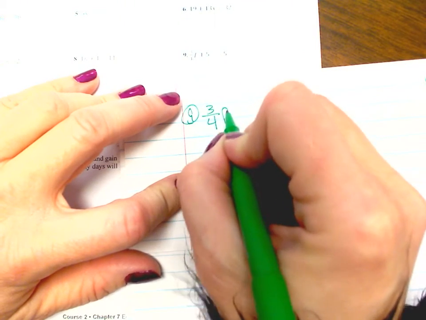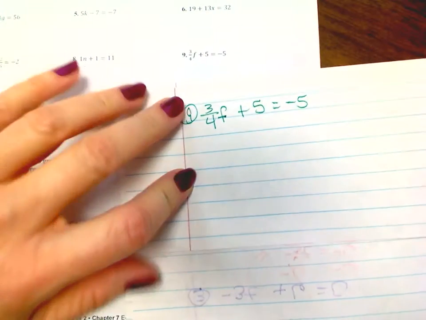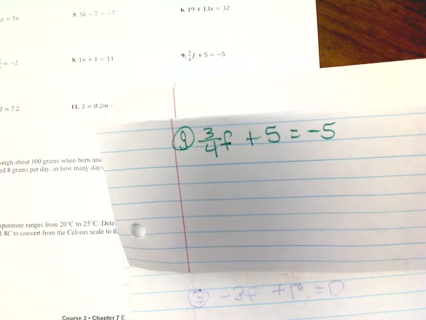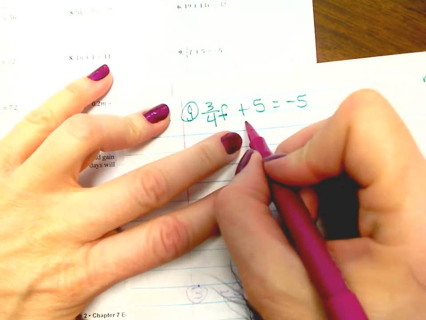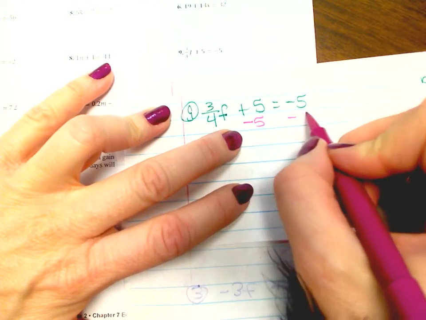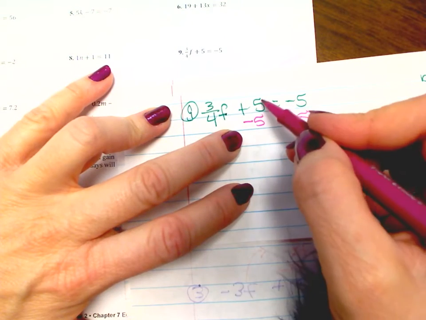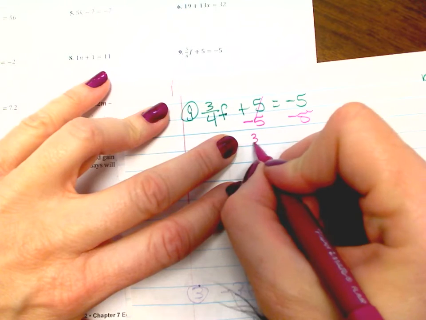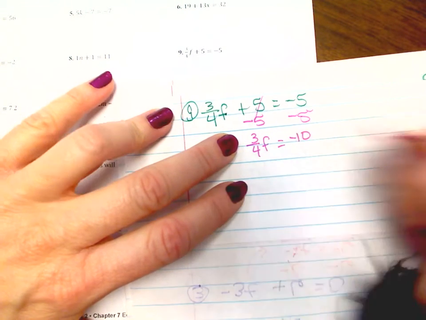Three fourths f plus 5 equals a -5. So I'm going to work with my whole numbers first. I'm going to cancel this out. Okay, I'm going to get all my whole numbers together, cancel that out, and that's going to bring me 3/4 f equals -10.